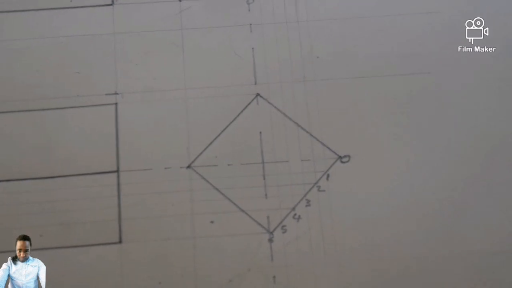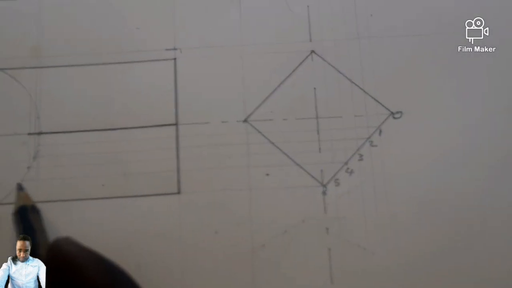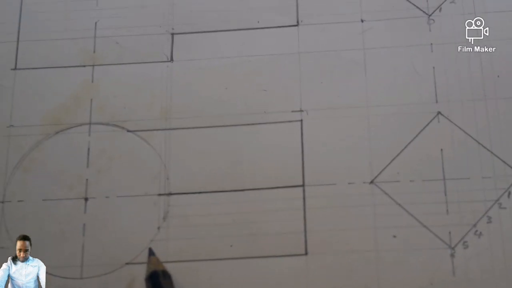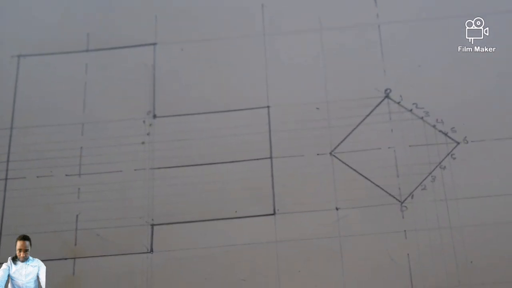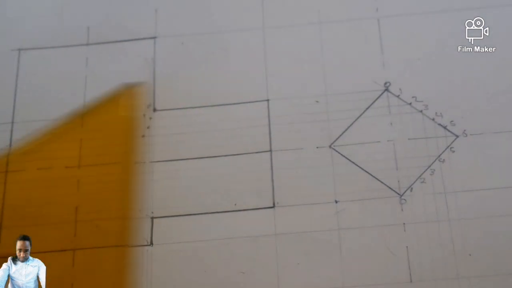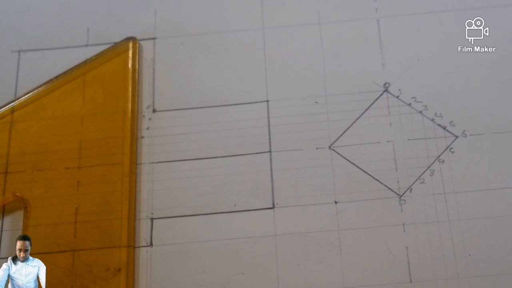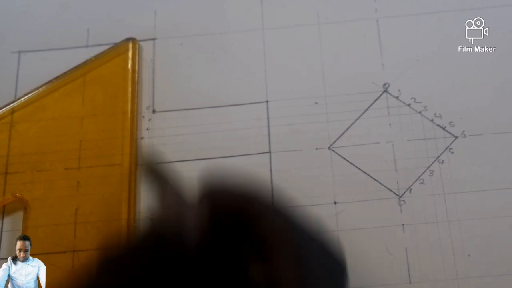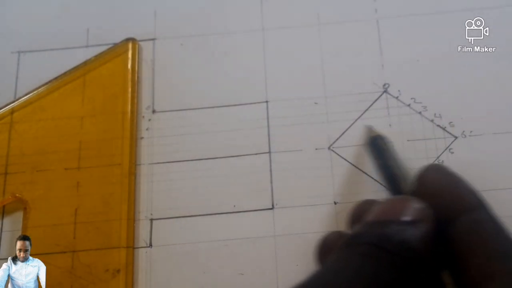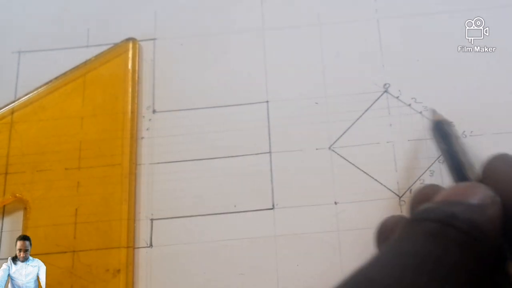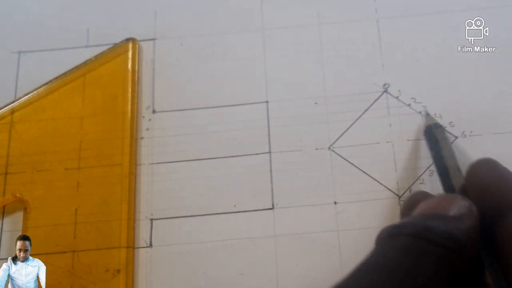There you go. Once it touches the main pipe here, then you take it up. Must intersect with the line of 4. There, this is 3, 4.